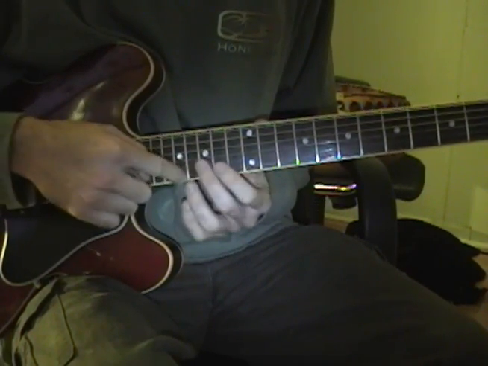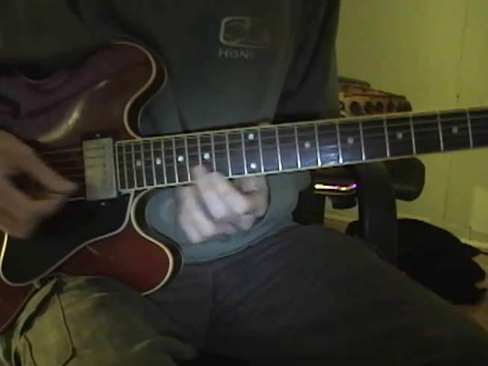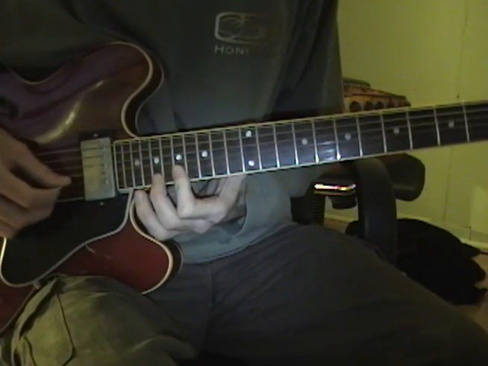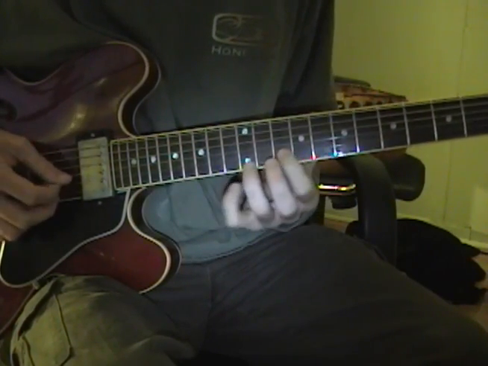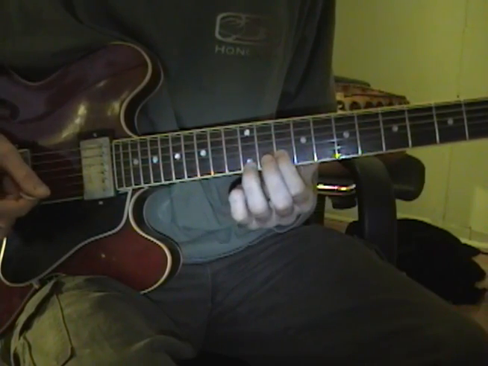Last position now, we'll drop down that A and the G. So that A chord is this one.